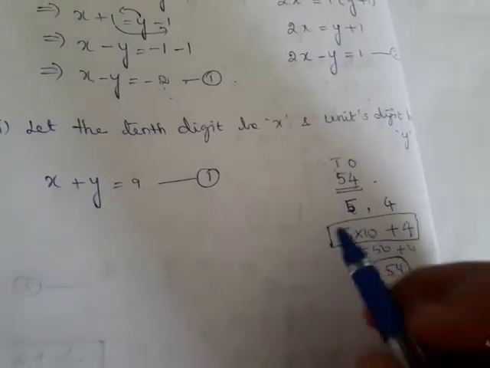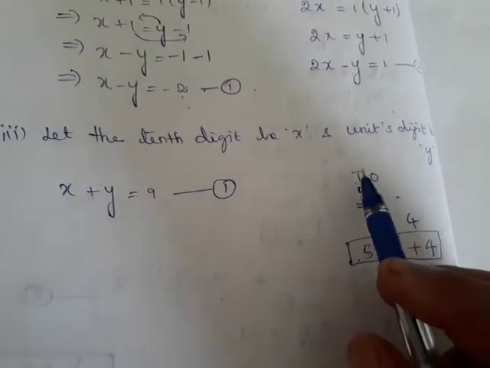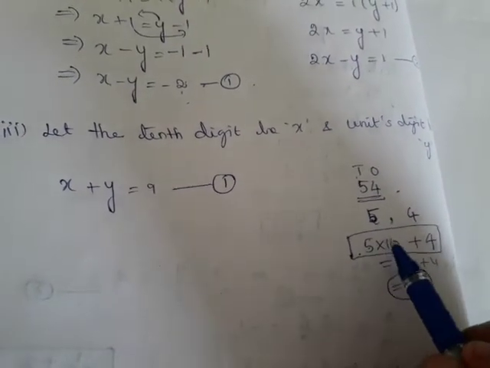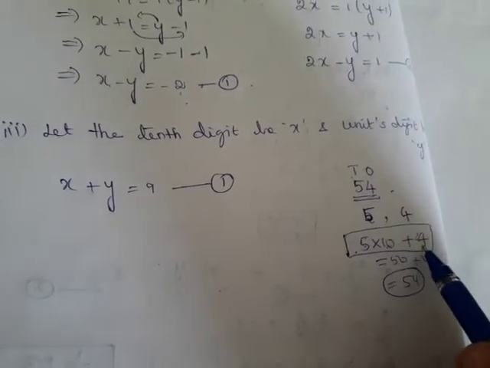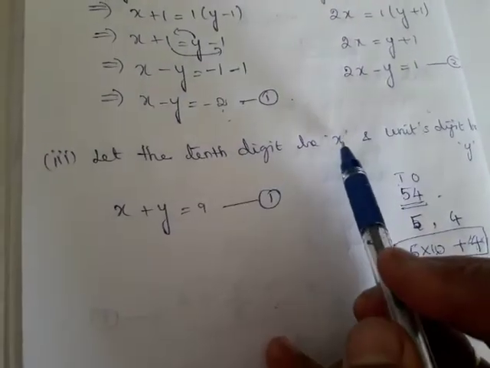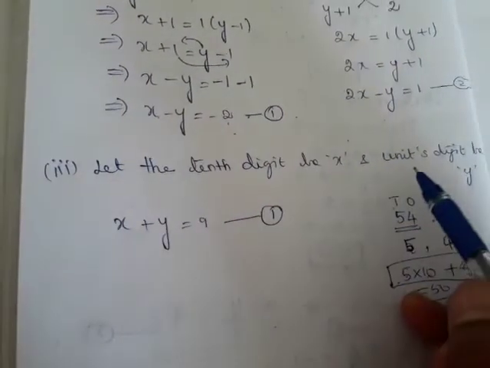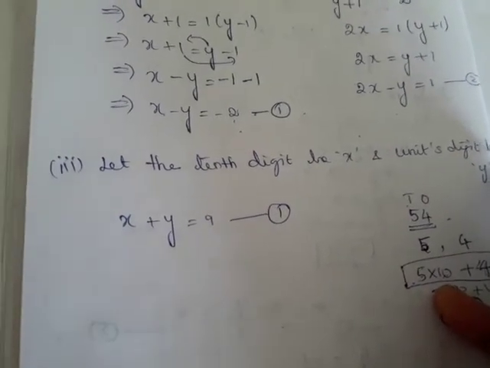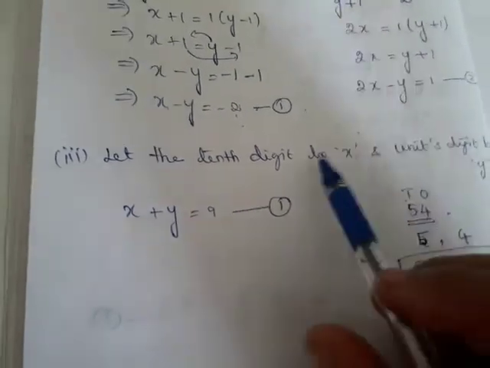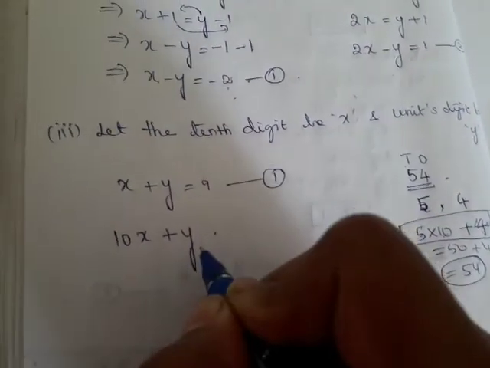What we will do is write the digit multiplied by 10. Why are we multiplying by 10? Because this digit is in the tens place, plus the digit in the units place into 1. Then only you will get the number. The same way here, how can we obtain our number? The digit in the tens place, x, into 10, plus the digit in the units place into 1, right? So 10x plus y is your number. Now read the question.